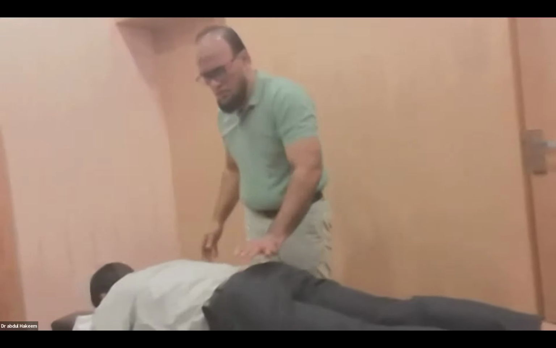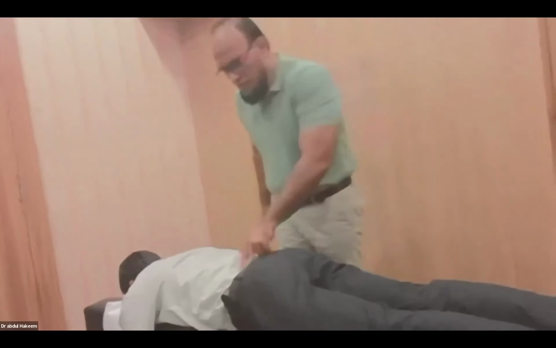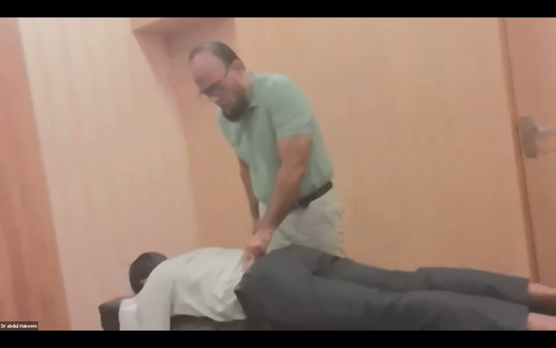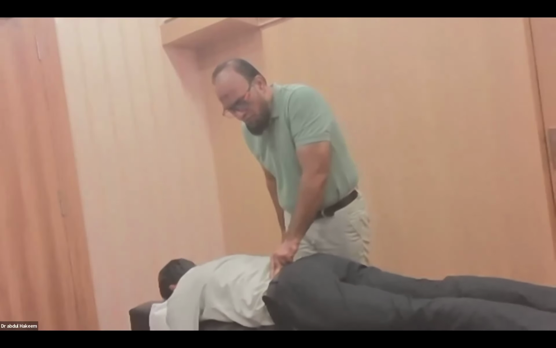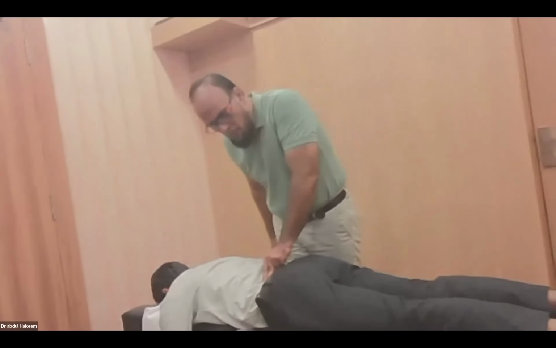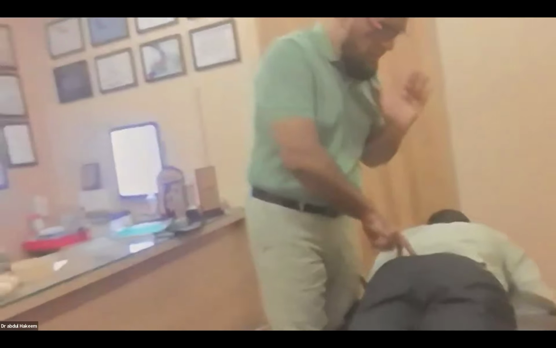Now the reference leg is on the left side. During this, we have to stand towards the side of correction, or you can stand opposite also. I am standing towards the side of correction. This is the pisiform that I am using this way.